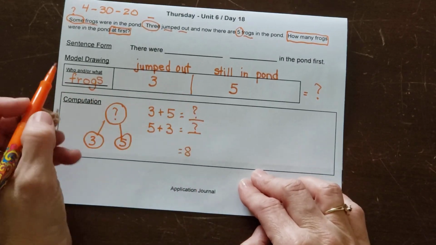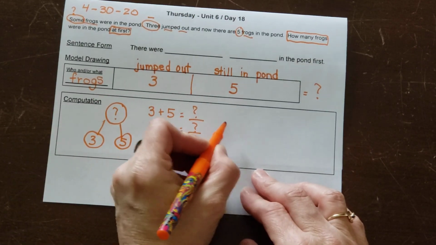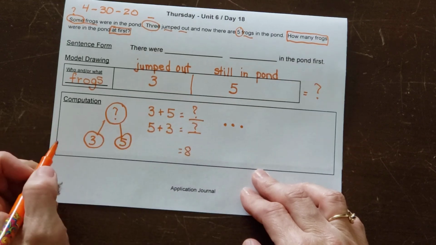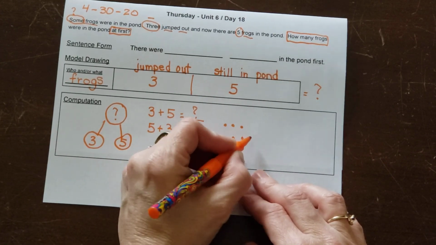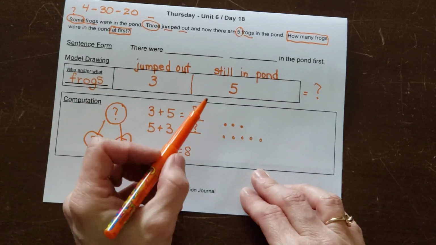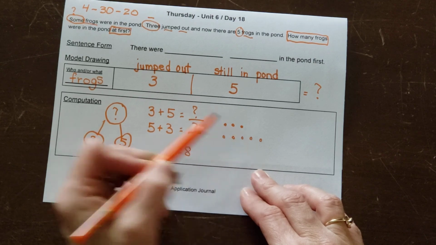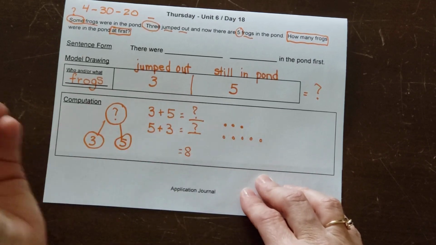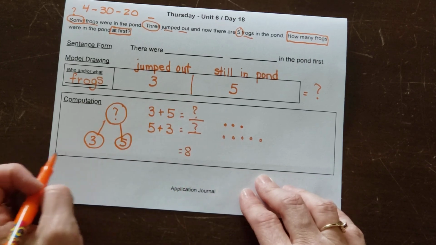Let's see if we drew a picture, if we get the same answer. 1, 2, 3, plus how many more? 5. 1, 2, 3, 4, 5. Let's count them all. 1, 2, 3, 4, 5, 6, 7, 8. Good job. So 3 plus 5 equals 8.